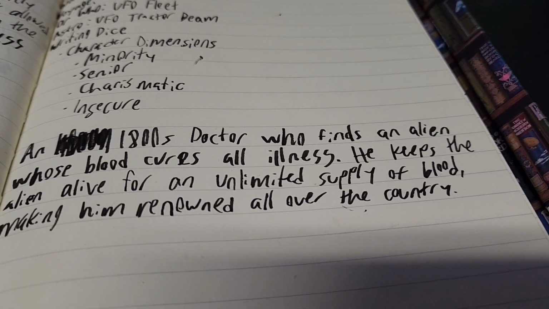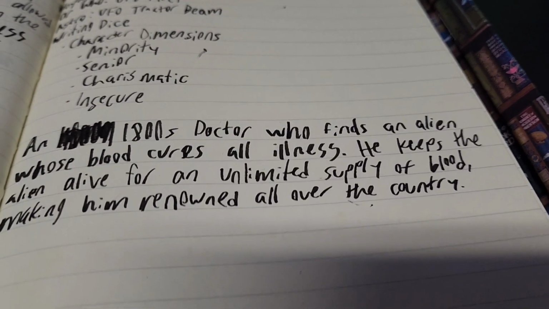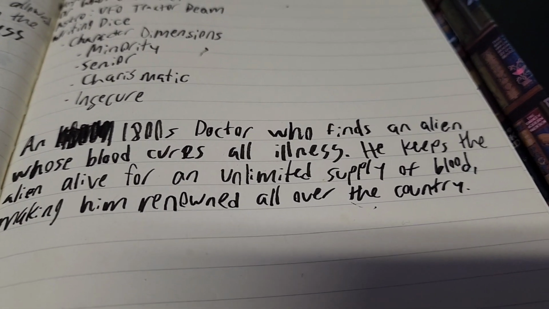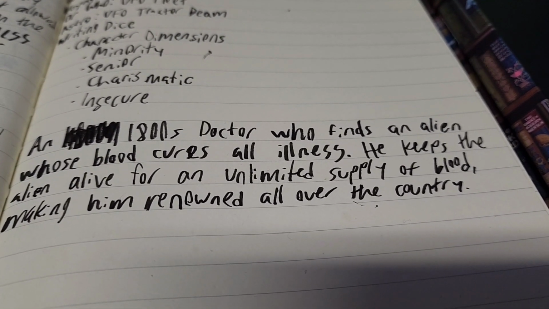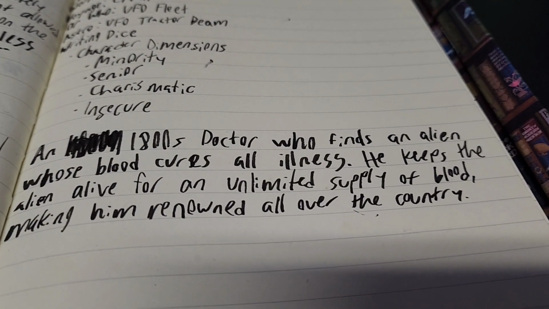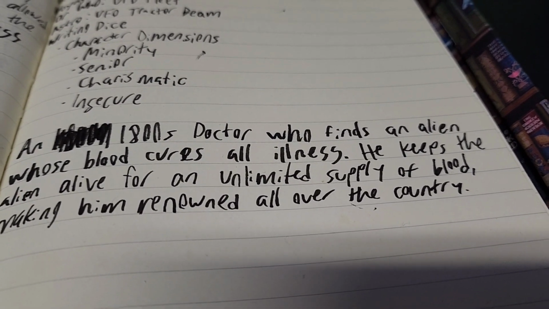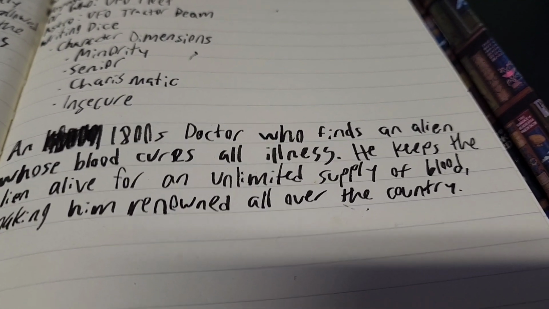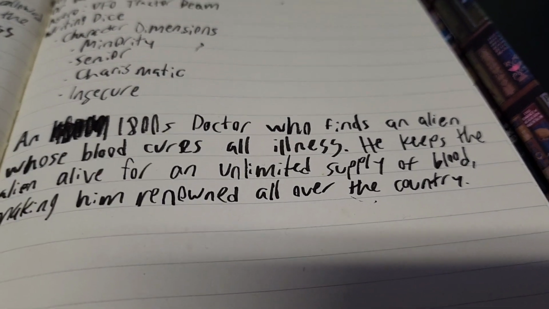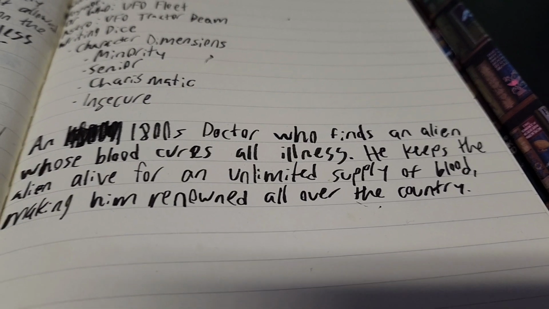He keeps the alien alive for an unlimited supply of the blood, making him renowned all over the country. Now, I'm thinking that this alien's blood is going to be white, so it looks like milk. Because, fun fact, did you know that in the 1800s, they used milk as a substitute for blood transfusions? I know, it's horrifying. So I'm kind of going to bring in elements like that. Let's get writing.